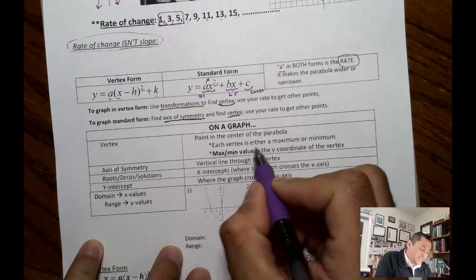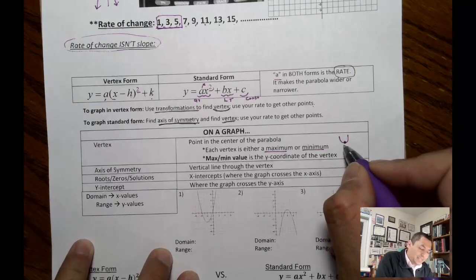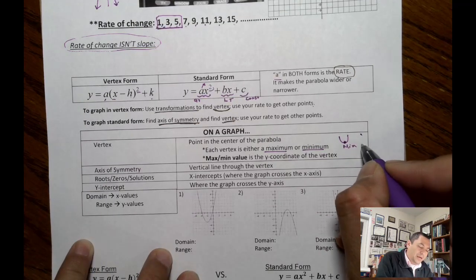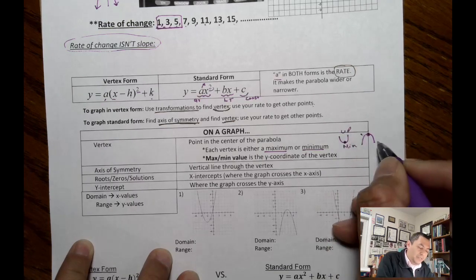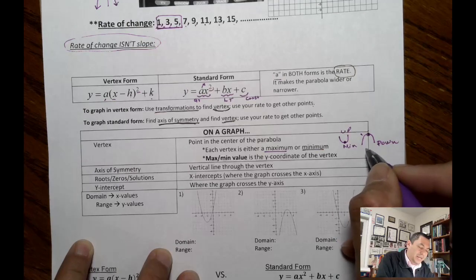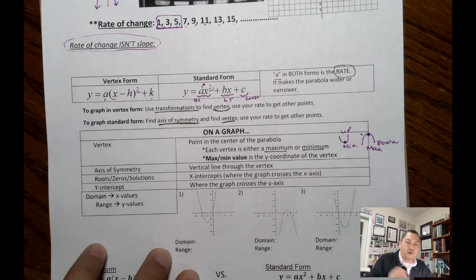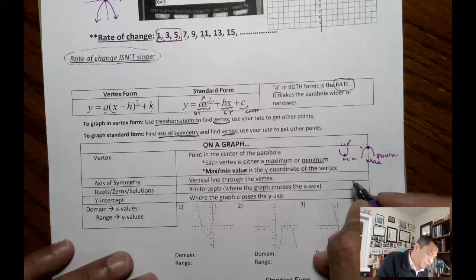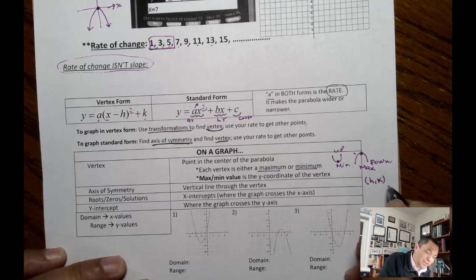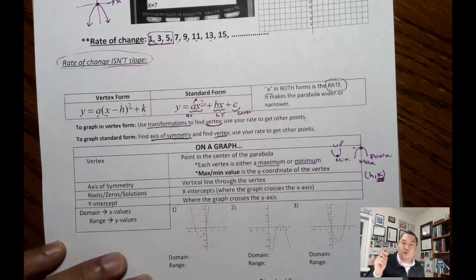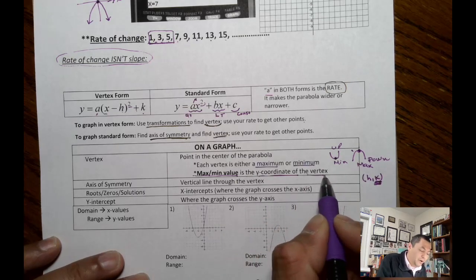Each vertex is either a maximum or minimum. So if we have a parabola that opens up, it's a minimum. If it opens down, then this is a max value. The max or minimum value is the y coordinate of the vertex. Remember that in your vertex, and we're going to have some examples later, we have h comma k. So it's the y value of your vertex.